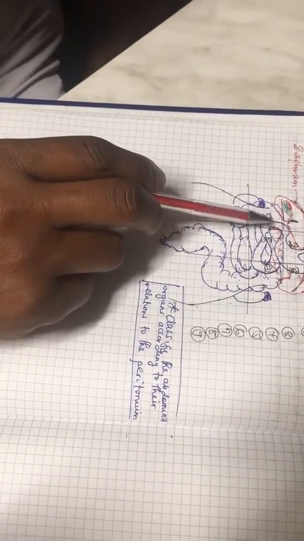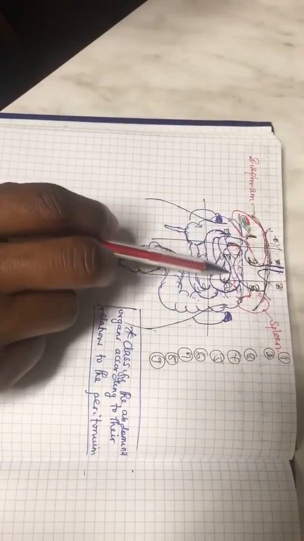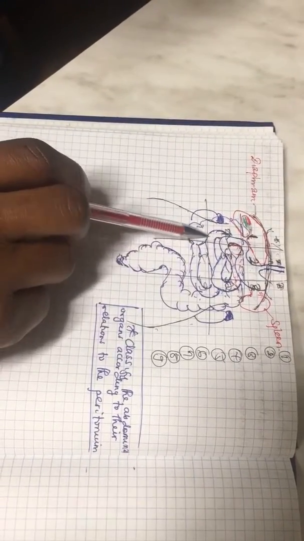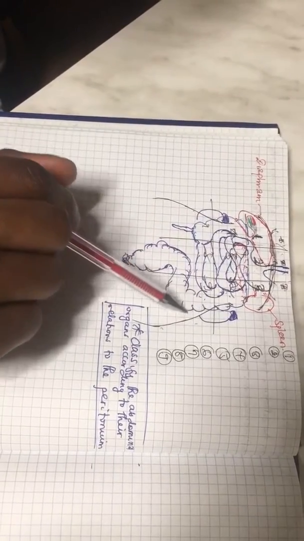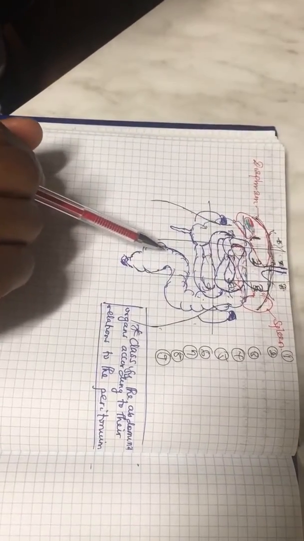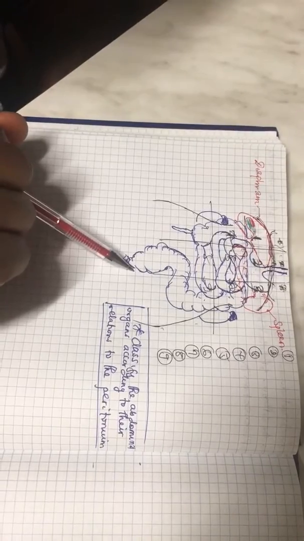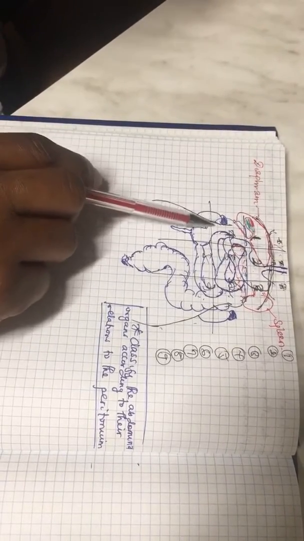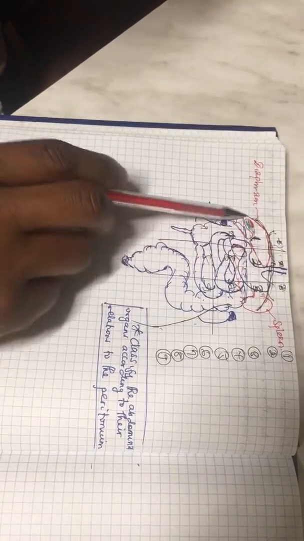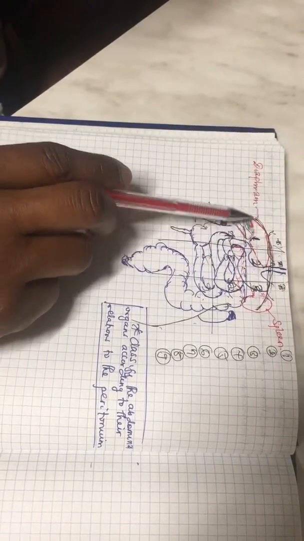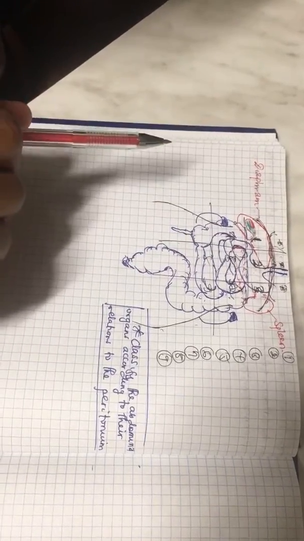The duodenum has some 4 parts, and then we see the jejunum, and we see the ileum. We see the cecum, ascending, transverse, descending colon, sigmoid colon, and then rectum. So also we talk about the pancreas. It has 3 parts. We talked about the liver with the gallbladder.